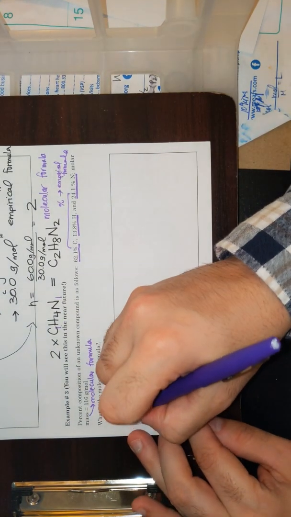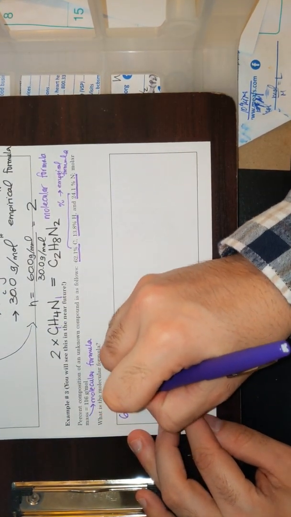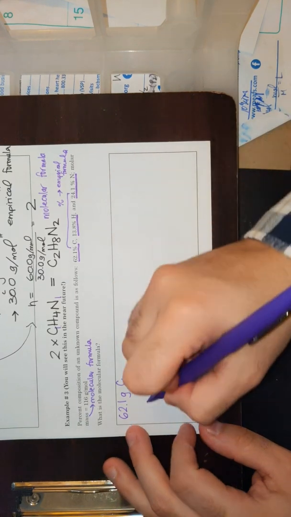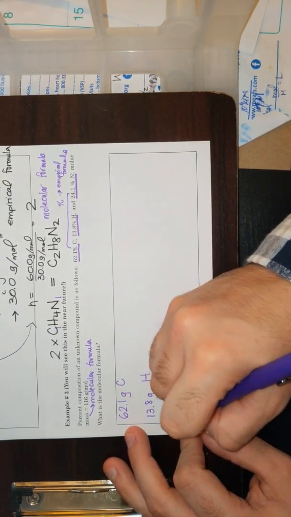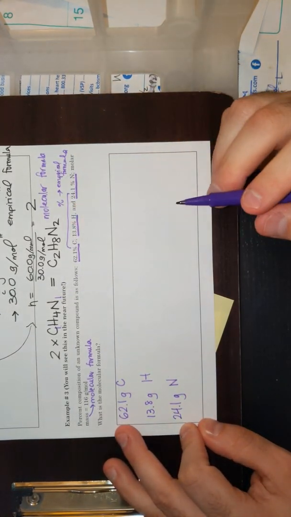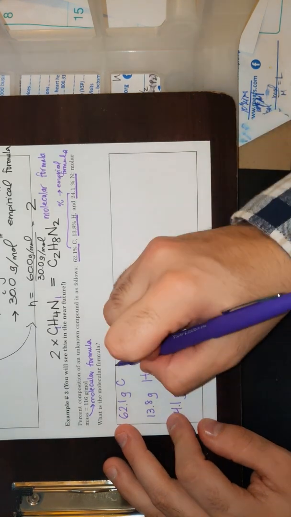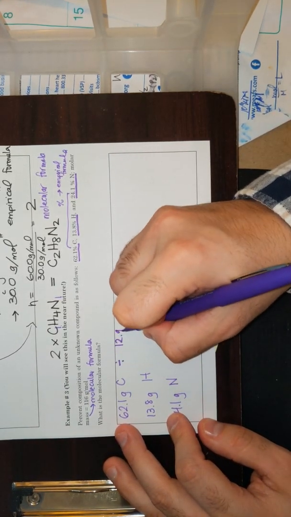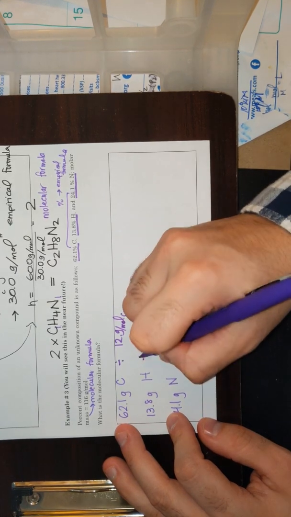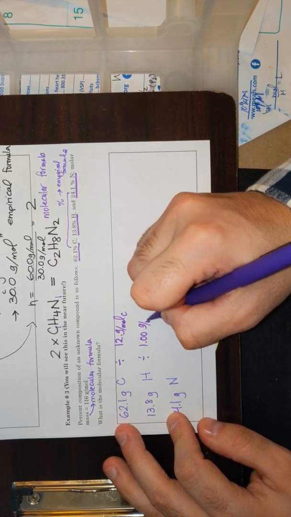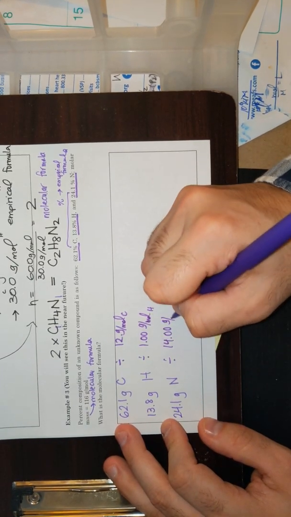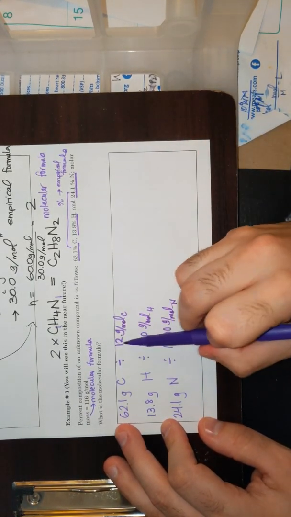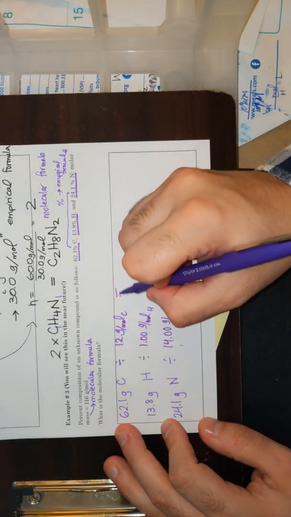So I'm going to do carbon. I have 62.1 grams of carbon now. I have 13.8 grams of hydrogen and 24.1 grams of nitrogen, right? You convert the percentages to grams, and then you divide by the molar mass of each element. So I'm just going to do 12 grams per mole for carbon, divided by 1 gram per mole for hydrogen, divided by 14 grams per mole for nitrogen. These are the molar masses of carbon, hydrogen, and nitrogen, respectively.